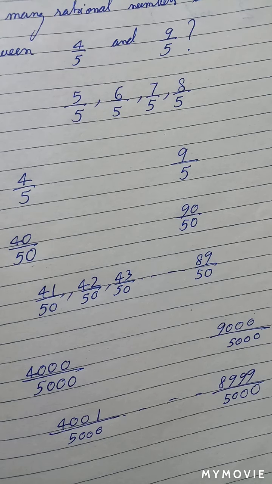And sometimes there are none. But that is not the case with rational numbers. Even between two consecutive rational numbers, we can have countless rational numbers. Let us understand it with some more examples.